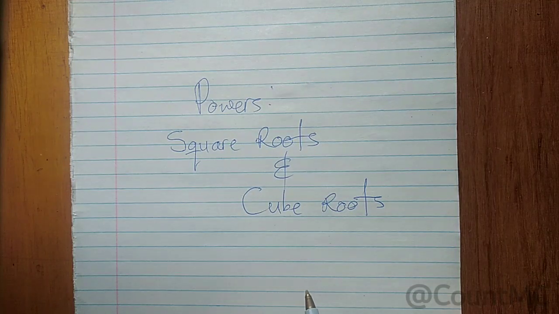Hello guys, let's talk about square roots and cube roots.